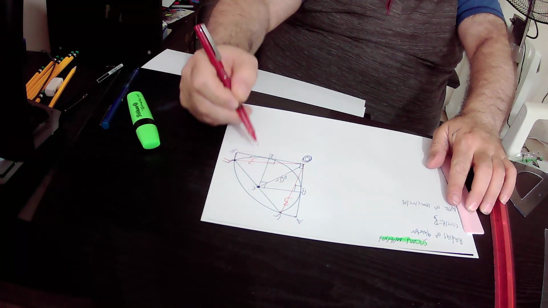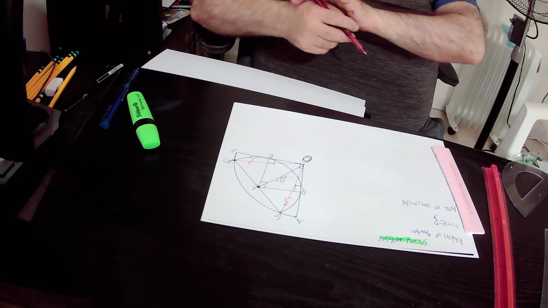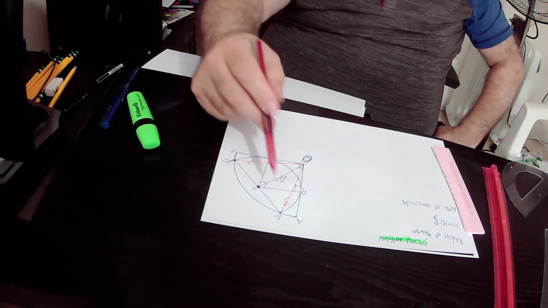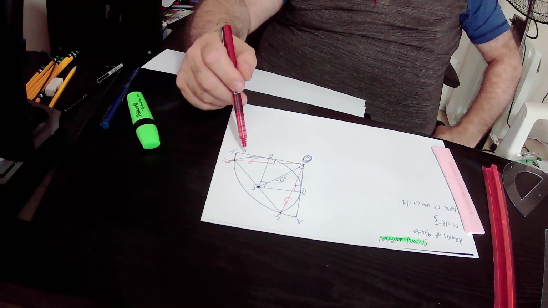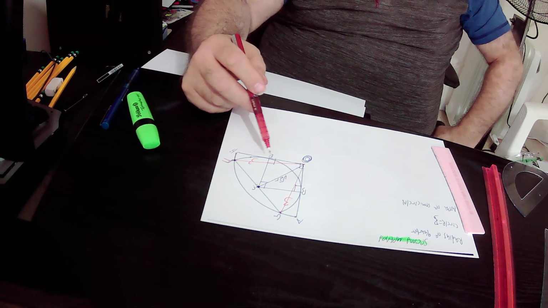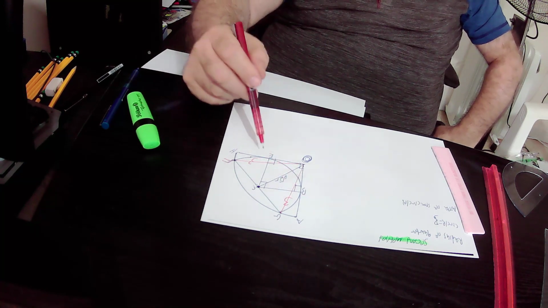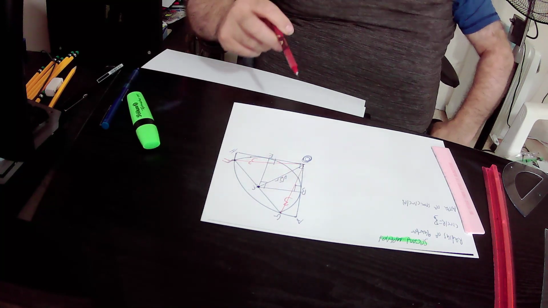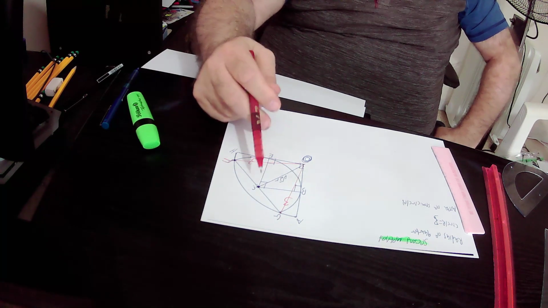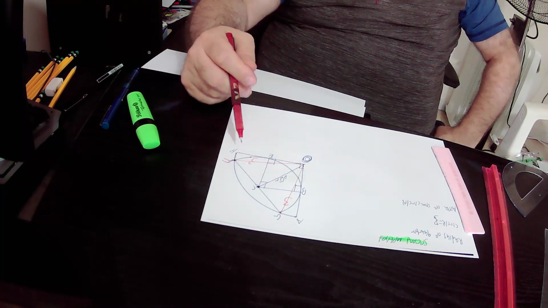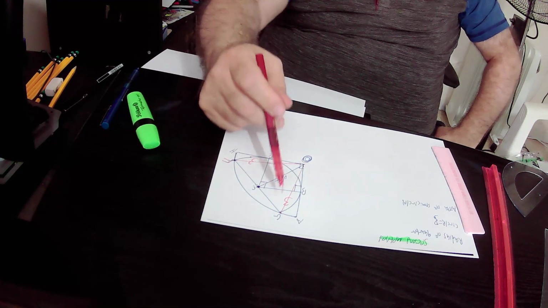So actually we found out that triangle OGF is an isosceles triangle. Why? Because it has 2 sides that are equal to each other. OG equals OF equals 3 units. Okay? So triangle OGF is an isosceles triangle, and the base of the isosceles triangle OGF is GF.